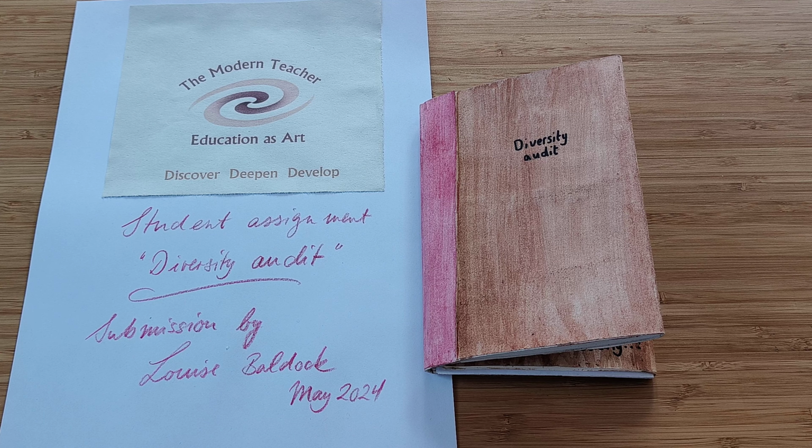Hello, I'm Svenza, and I'm one of the course directors of the Modern Teacher Course in the United Kingdom. We prepare people for their task as Waldorf teachers. I'd like to share with you today an assignment by one student on the topic of diversity.